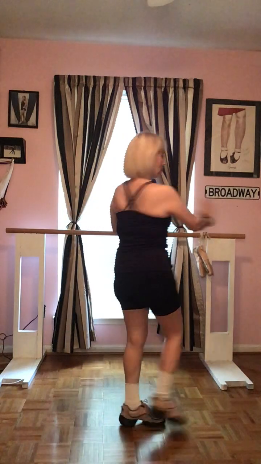So we're going to start out with a couple of jazz squares, two jazz squares starting to our right, and now we're going to step, kick, step, kick, ball, change. Okay, now we're going to turn, step 3, turn out, step 3, turn to our right, and then this foot is ready to go for a pivot.